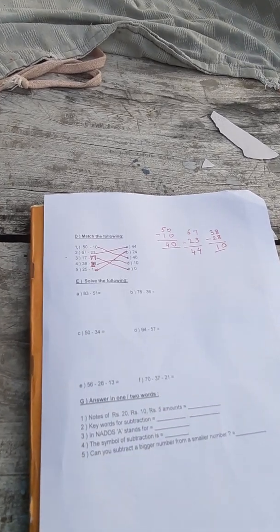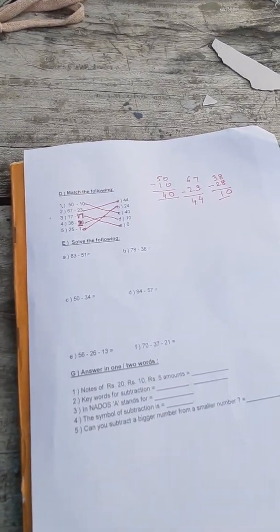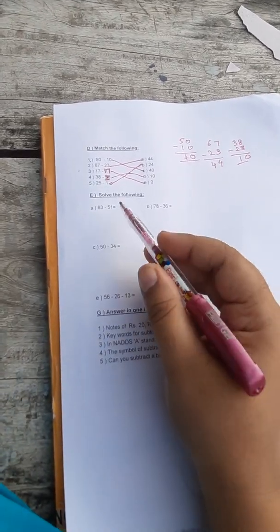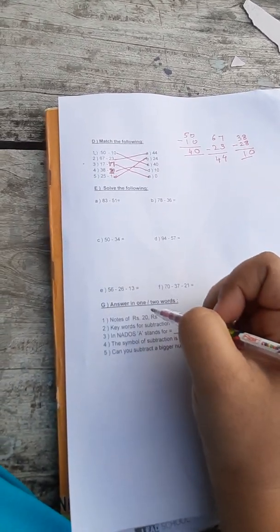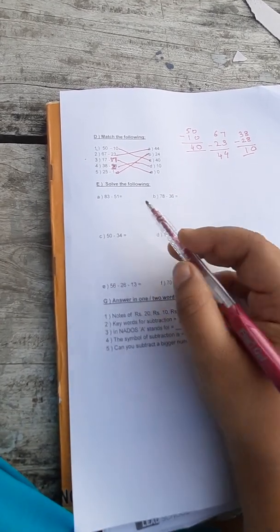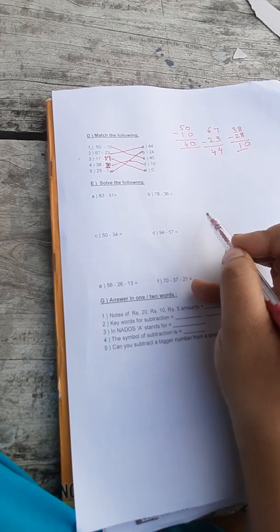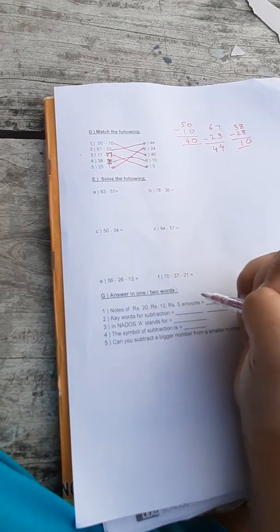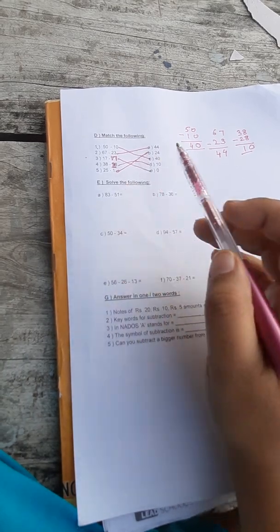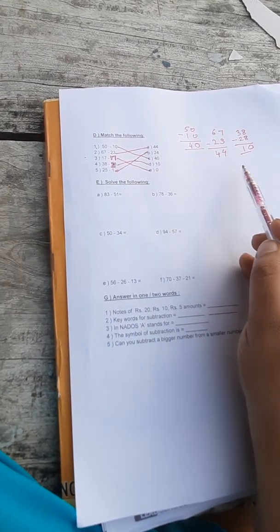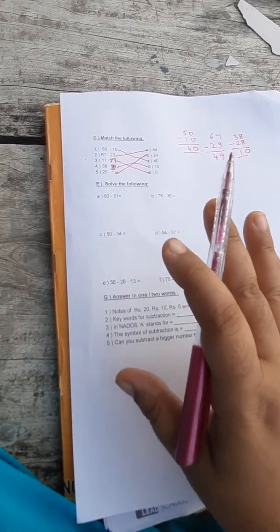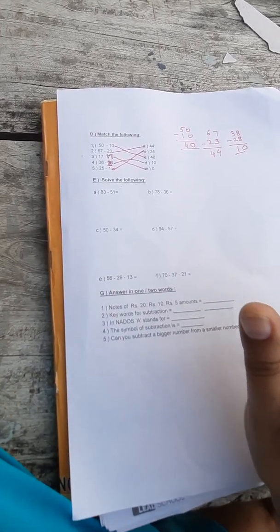Next is solve the following. These are the subtraction sums. I want all of you to solve these sums in your revision notebook or by yourself. You have to solve these sums by yourself. I have explained subtraction sums in these matchings also. So you can solve them easily on your own.